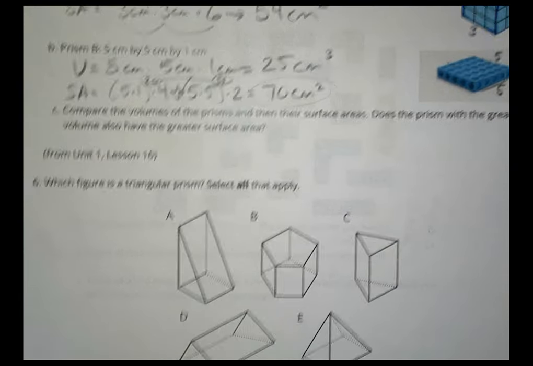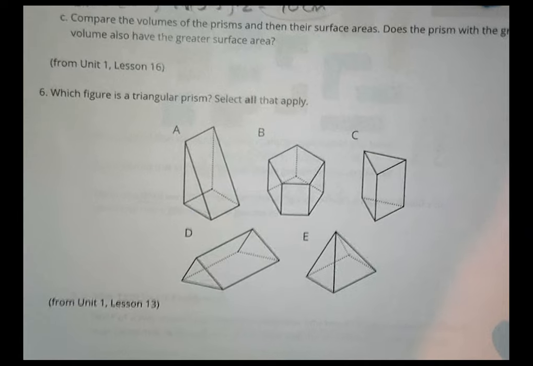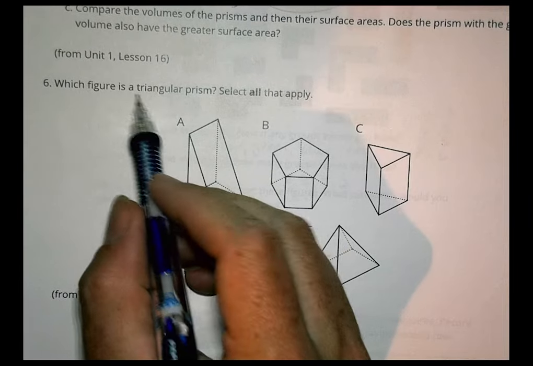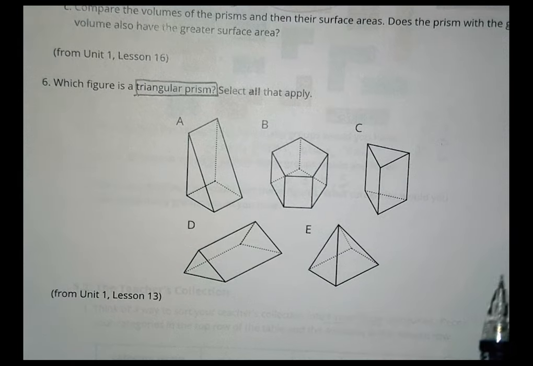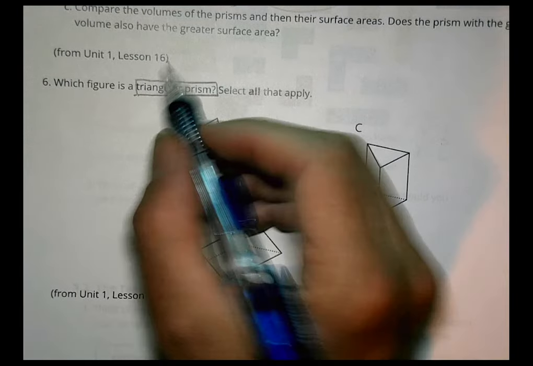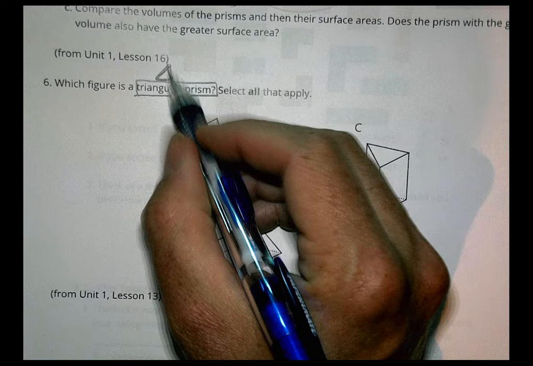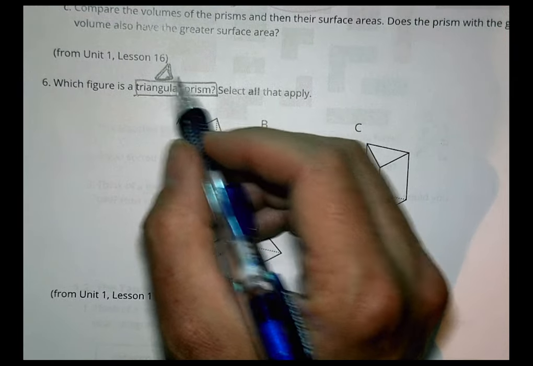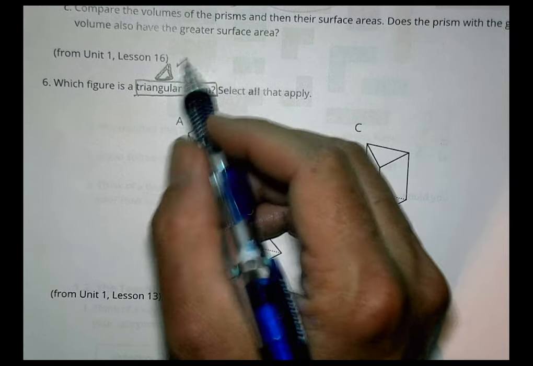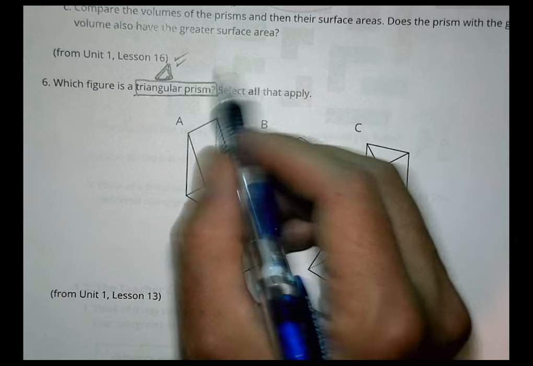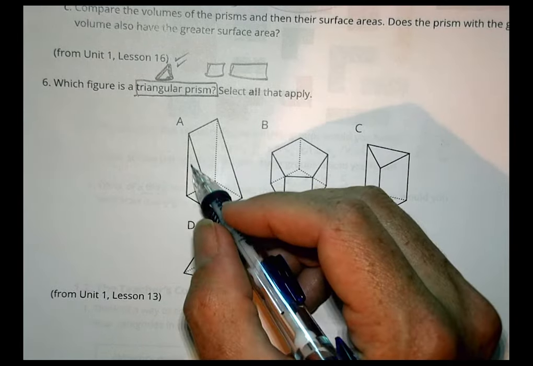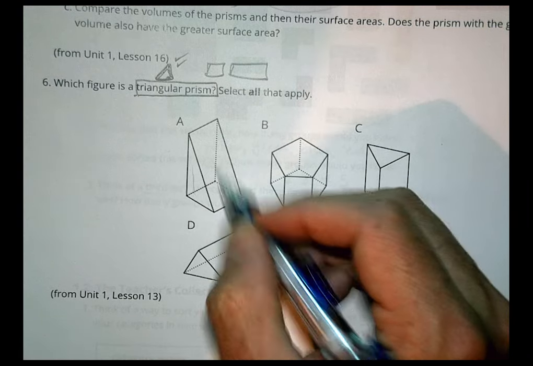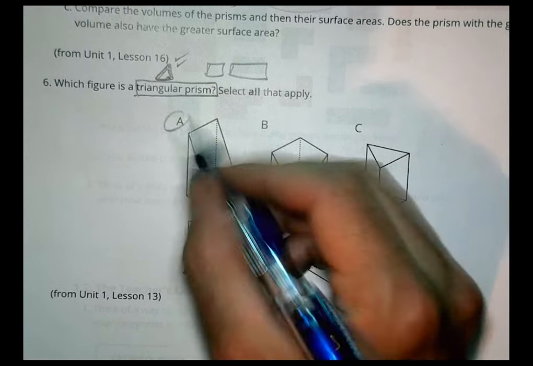And finally, number 6, which figure is a, hey, surprise, surprise, triangular prism? It's back, our famous triangular prism. So we want to find a shape that has triangles, right? And is a prism, which means that it has a base and a top and a bottom that are triangles. So it should have 2 of those, and then it should be enclosed by a bunch of squares, rectangle shapes like that. So A, we see a triangle, enclosed by a bunch of rectangle square shapes. A is going to work.